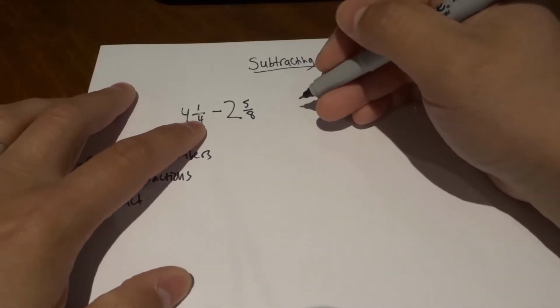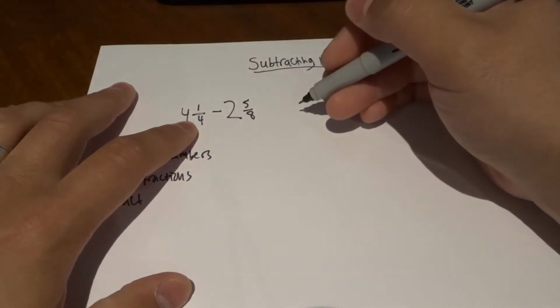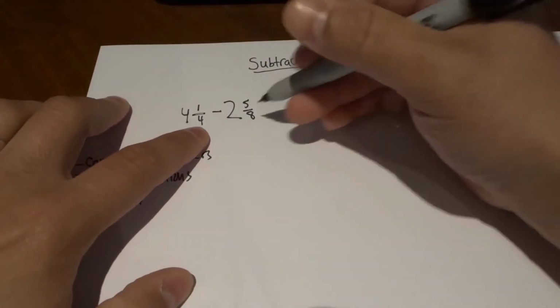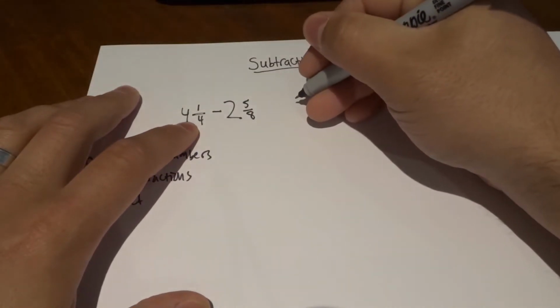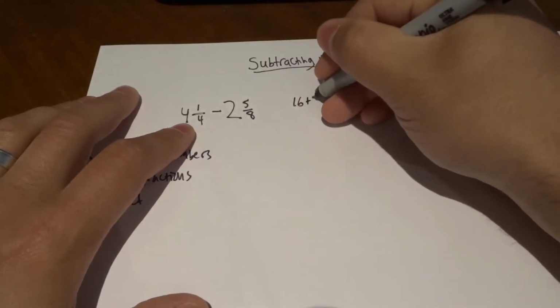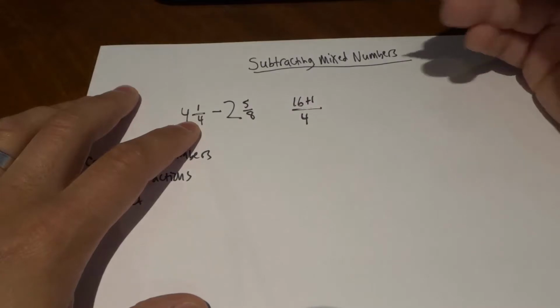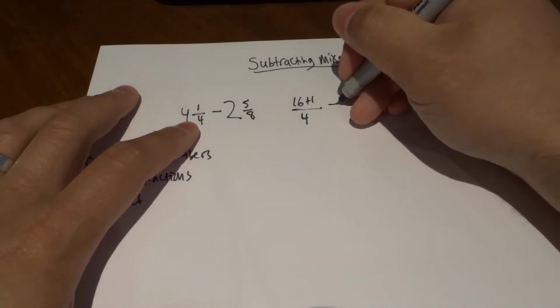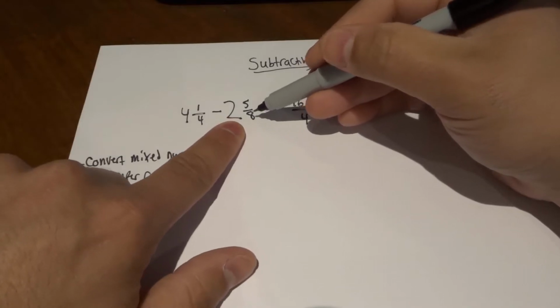So in order to convert 4 and 1/4 to an improper fraction, what we need to do is multiply 4 times 4, which is going to give us 16, and then we're going to add the 1, and that all goes over the original denominator, which was 4. And we're going to put a subtract sign over here, and then we're going to convert this to an improper fraction.